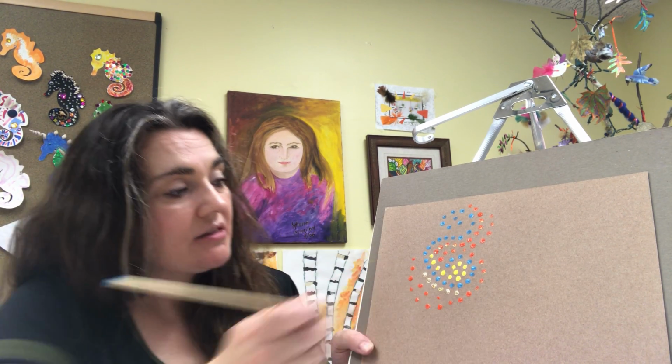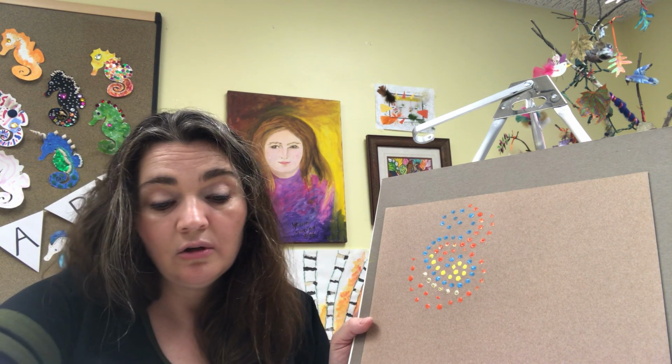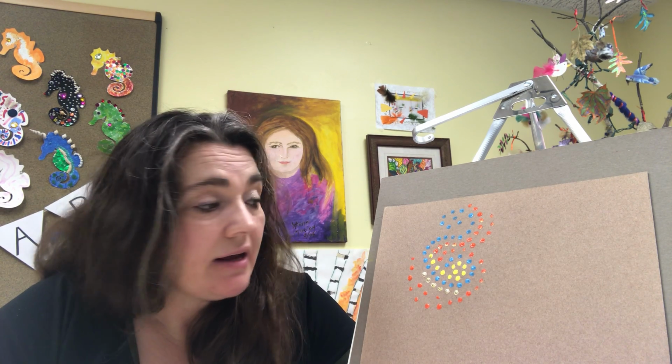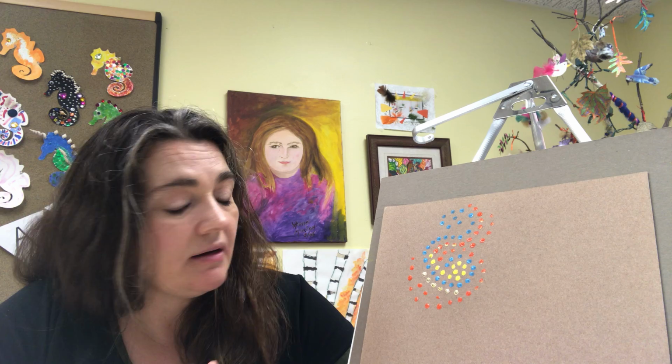Okay, so I'm just getting started on this and I'm just having fun. I'm just making dots and playing around with the Aborigine style of art making. So you could do anything with this. If I had a lot of time and I had white paint, and I don't have white paint, I would go in and make more and more detail. And I'll just keep playing around with this and see what happens.